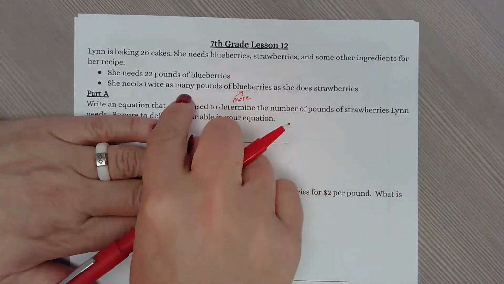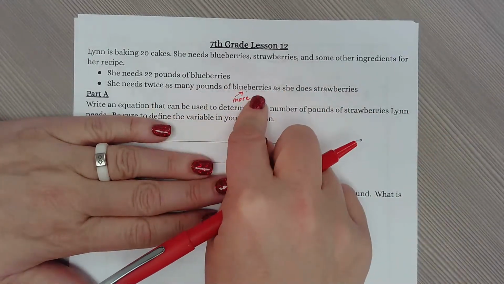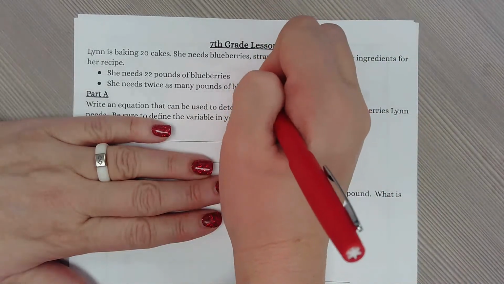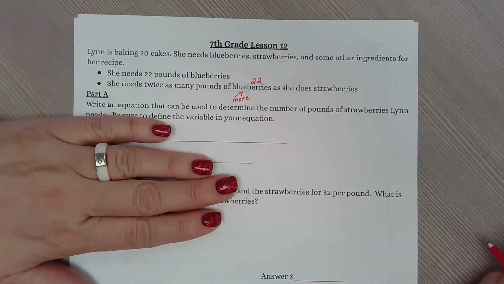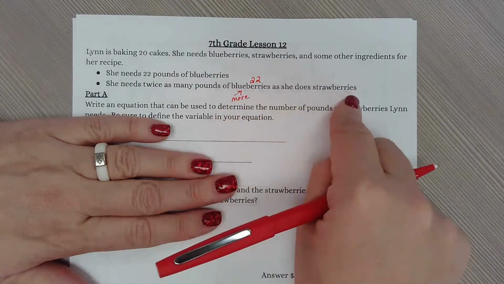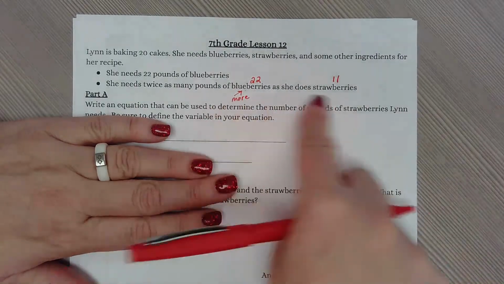Okay. She has more blueberries in these recipes than she does strawberries. Twice as many more blueberries. And how many blueberries does she use? She uses 22 pounds of blueberries. So if that's twice as many as strawberries, how many is strawberries? Right? Hopefully you got those answers.